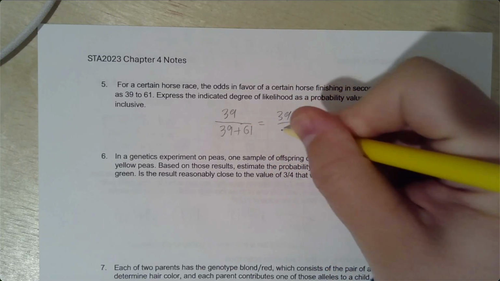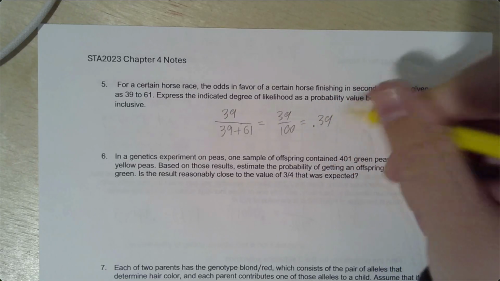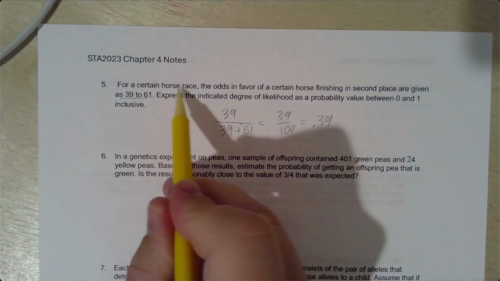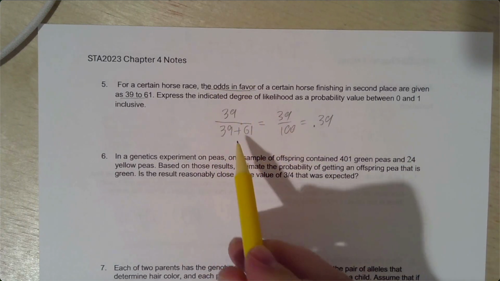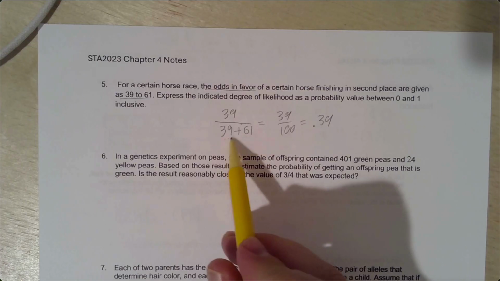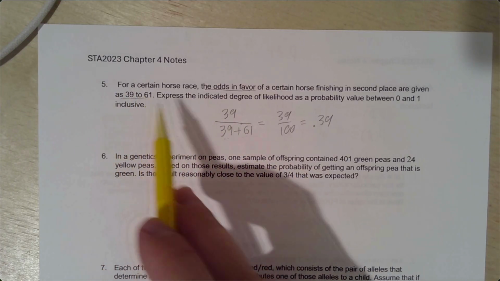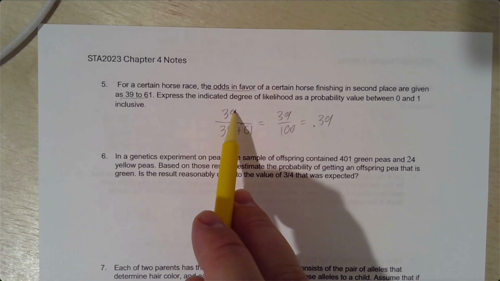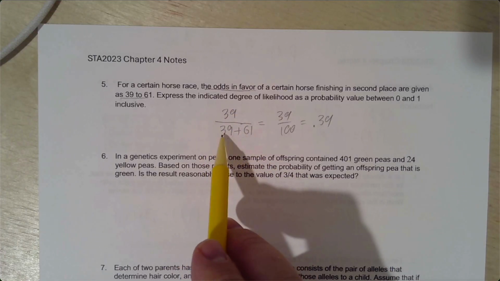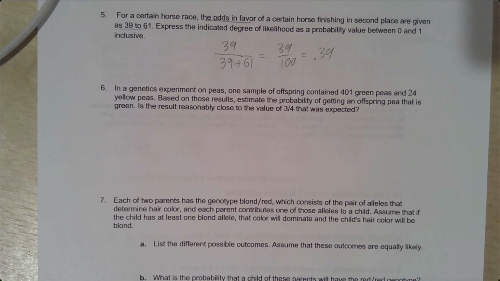Now, for this example, it ends up being a pretty nice little number, and we get 0.39. But just be aware that when we talk about odds in favor, what we're saying is, hey, you need to add those two up to get your total number of outcomes. You just know your yeses versus your nos, but probability is all your yeses divided by all your options, the yeses and the nos. So again, just some different phrasing, but it's ultimately the same probability concept.